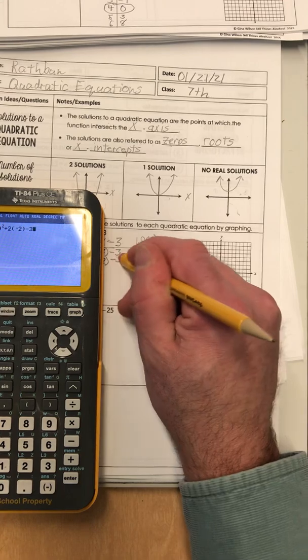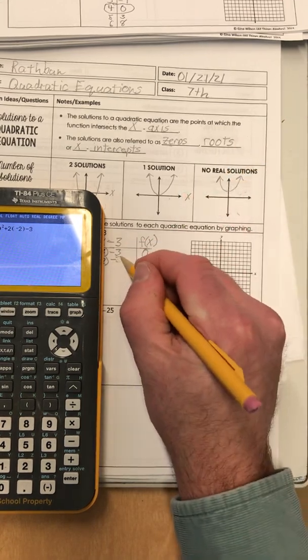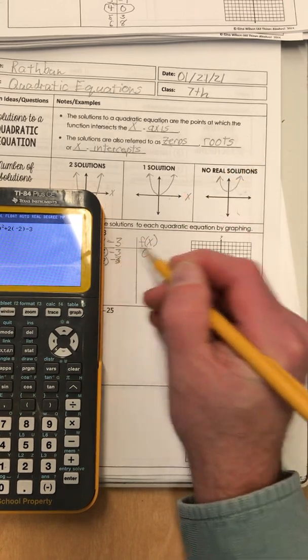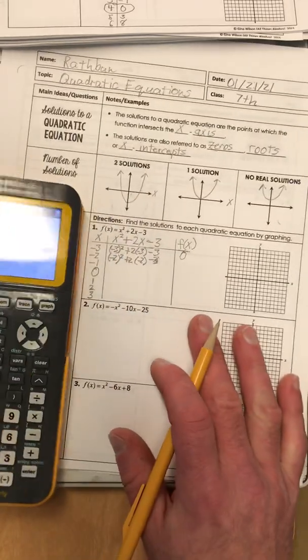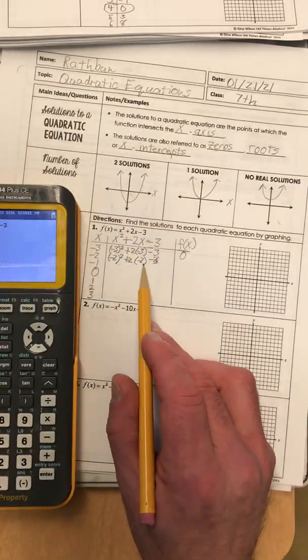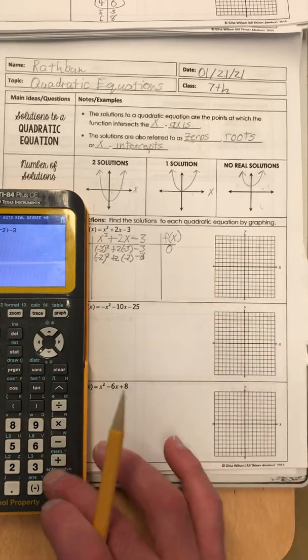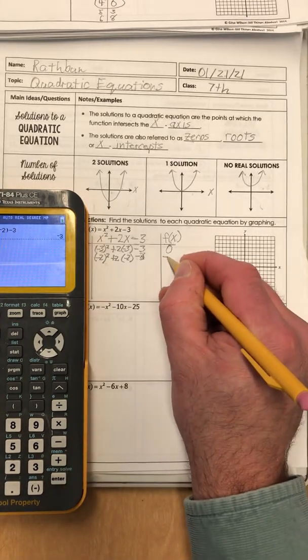That should be a minus 3 right there. I copied it down wrong. So that should be a minus 3. Okay, so -2 squared plus 2 times -2 minus 3. And I get -3.